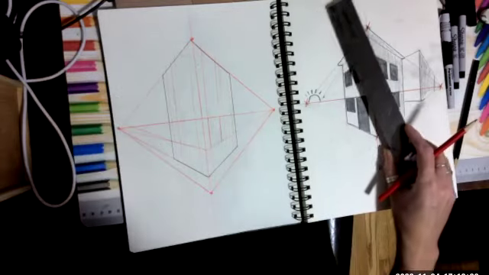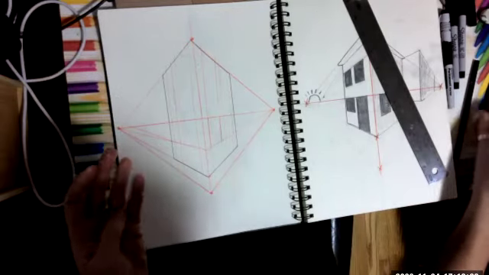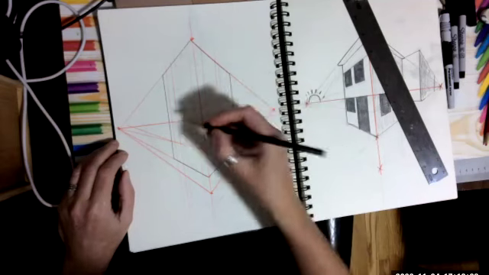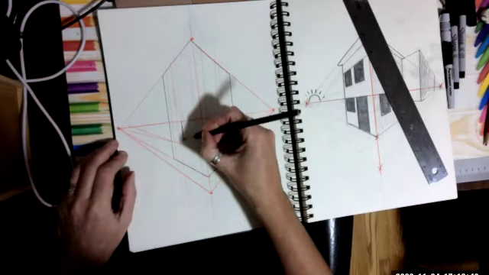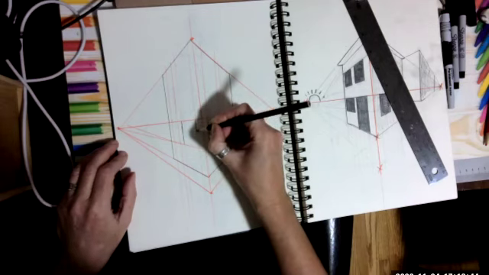We're not going to worry about this being super, super accurate for now. So this is where we can actually draw it in now. We've created our guidelines. Let's draw it in.